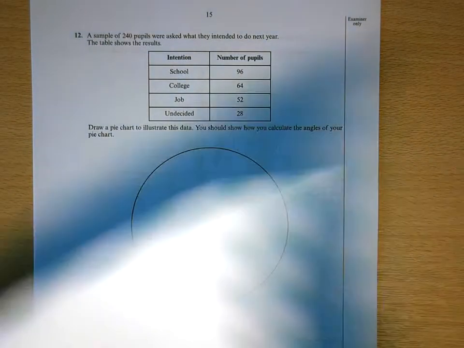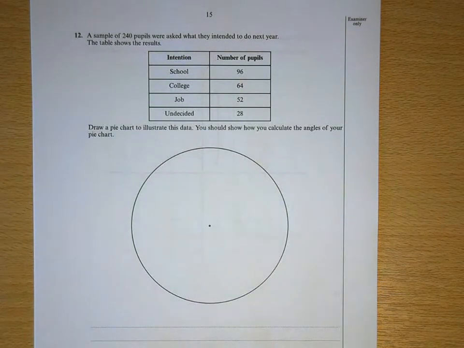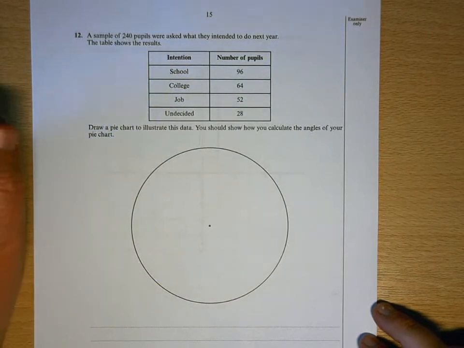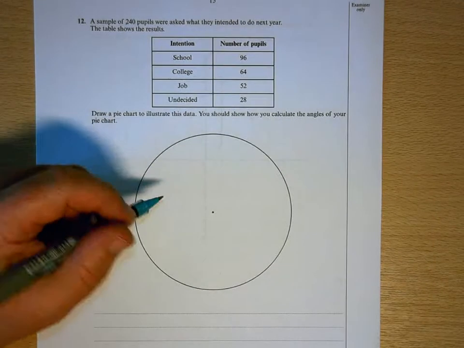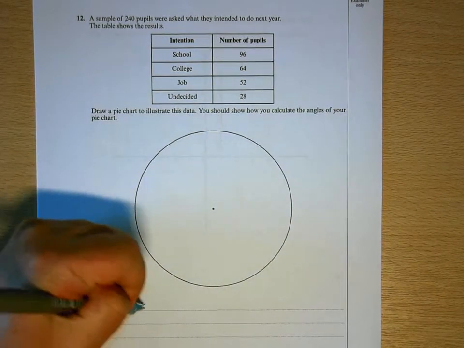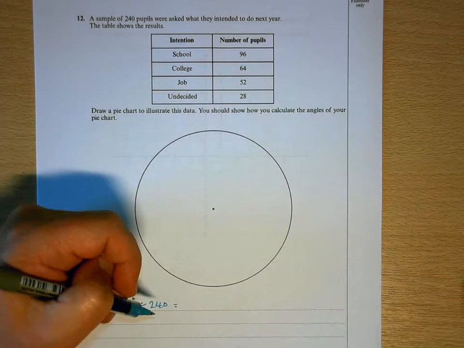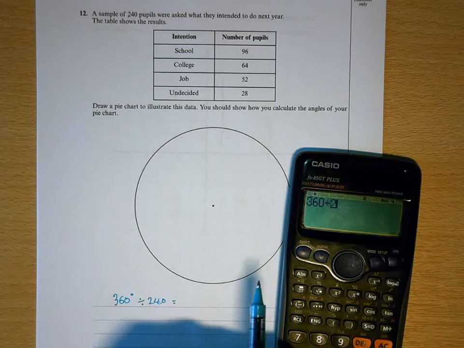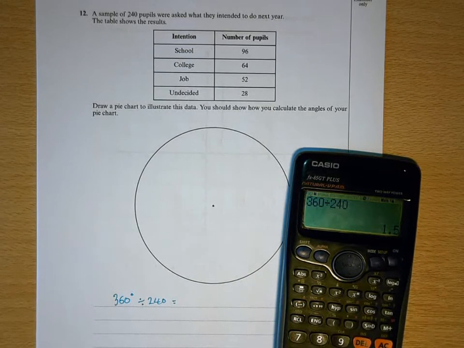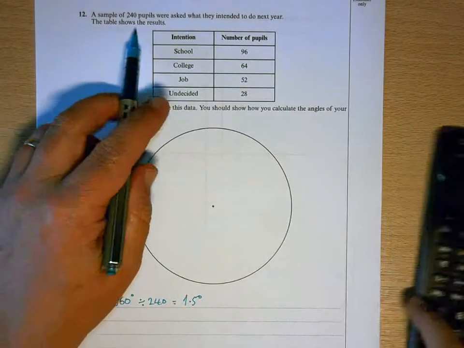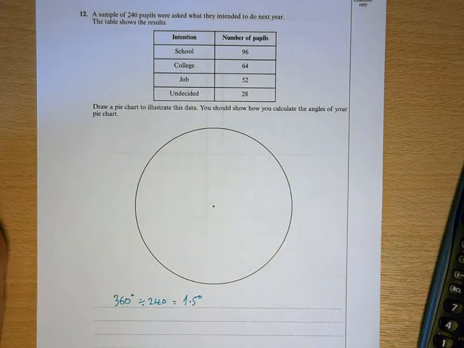Okay, question 12. Back to the more traditional style now, which is a pie chart. So it's telling us here that this is out of 240. So we have to divide our 360 degrees in our pie by 240. So 360 divided by 240 is 1.5 degrees. So every person in our survey gets 1.5 degrees.